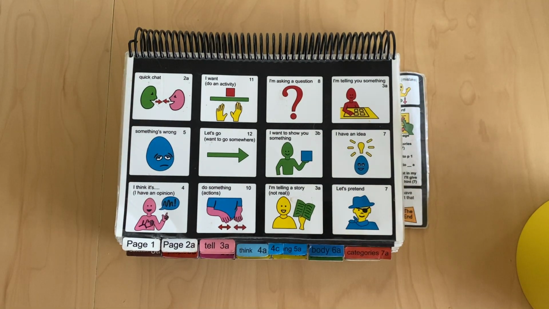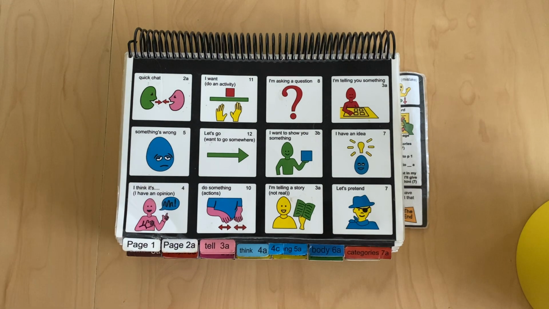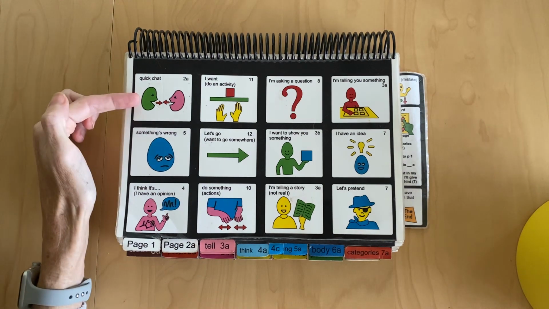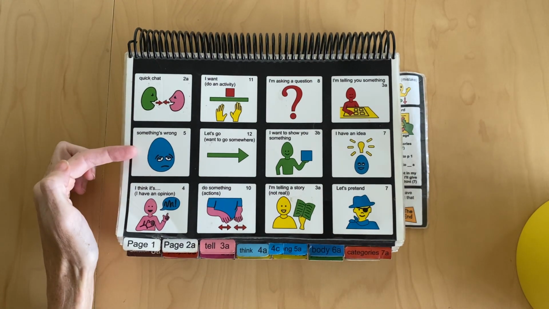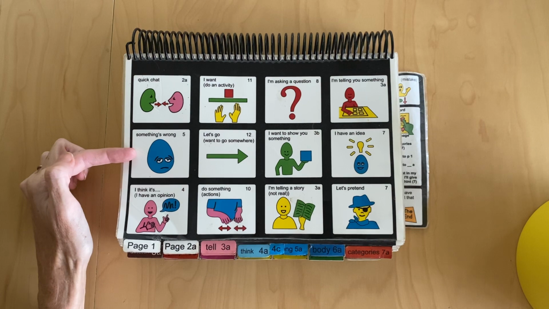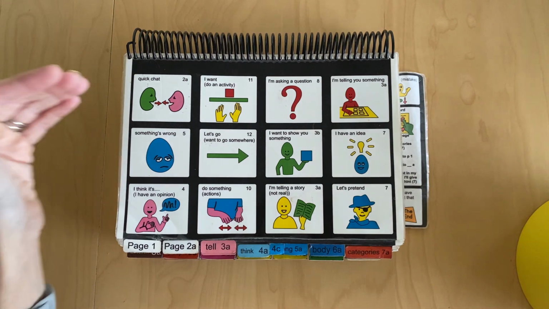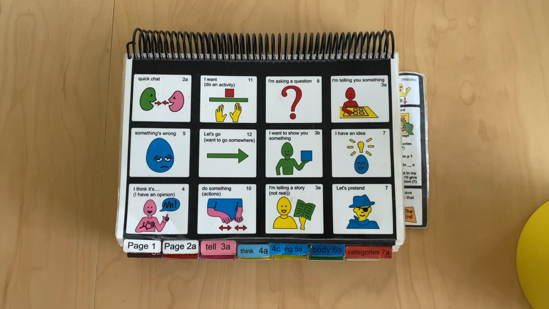So we really want to try to keep the inflection out of our voice and very basic. Quick chat, something's wrong. I think it's, and not quick chat, is something wrong? I think it's, do you have an opinion, Angela? Or is something wrong? Are you sure? We definitely do not want to do that. It's very basic, simple, and it works that way.